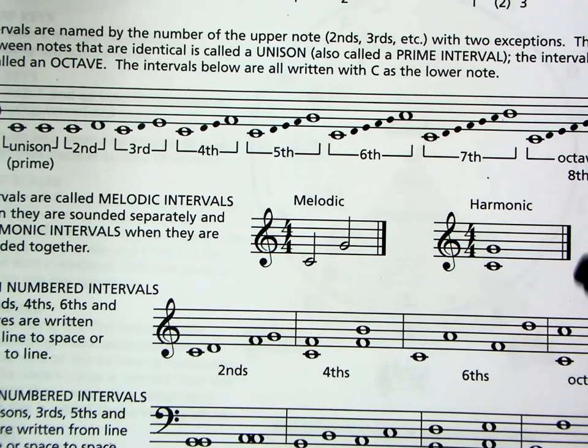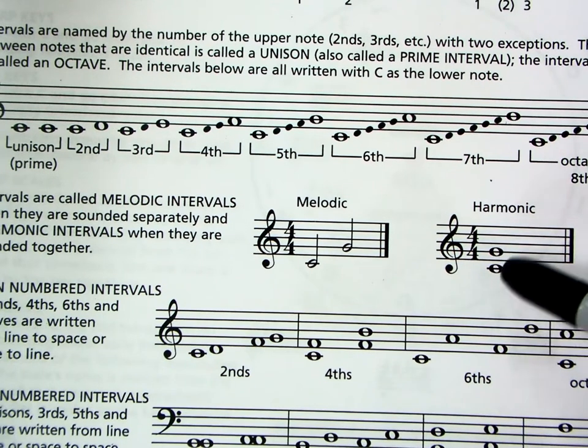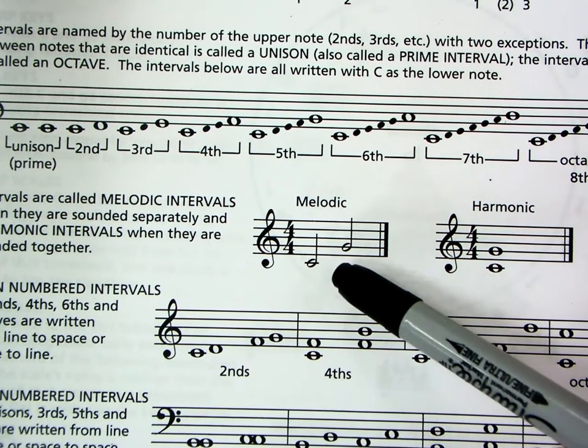The other option is harmonic intervals. Usually when we see notes stacked, that means we play them at the same time, right? So they're creating some kind of harmony because you're hearing them both together. So C and G, when they're stacked, harmonic. When they're separated, they're melodic.